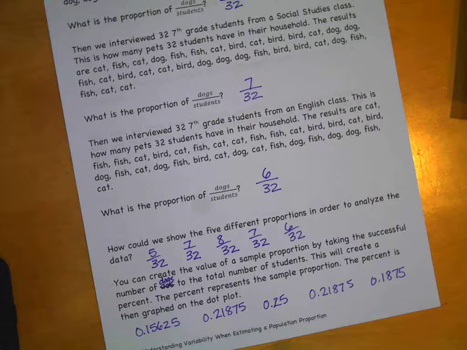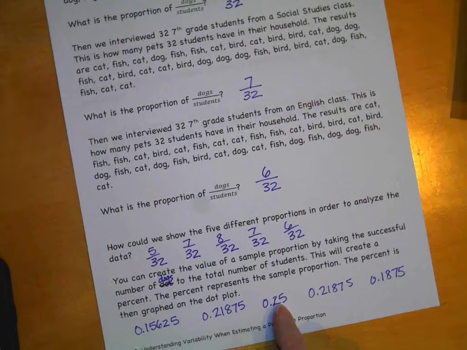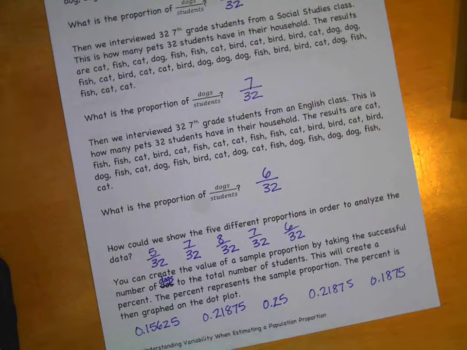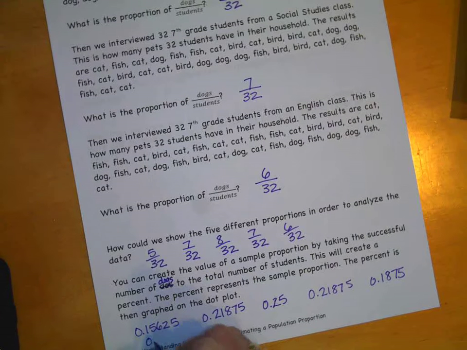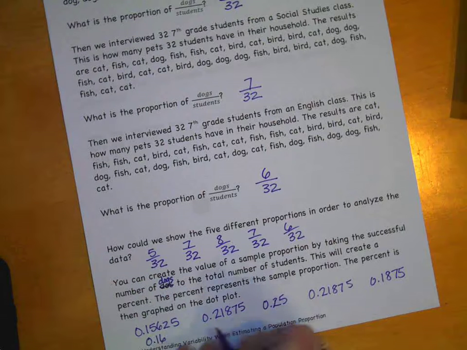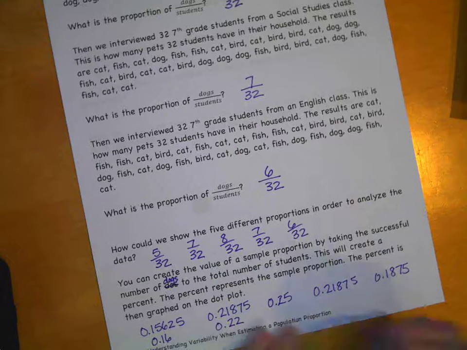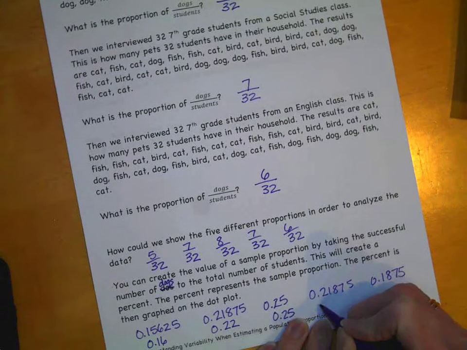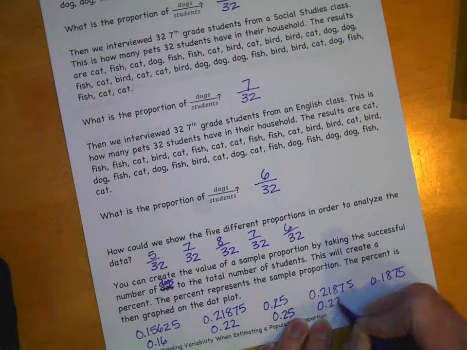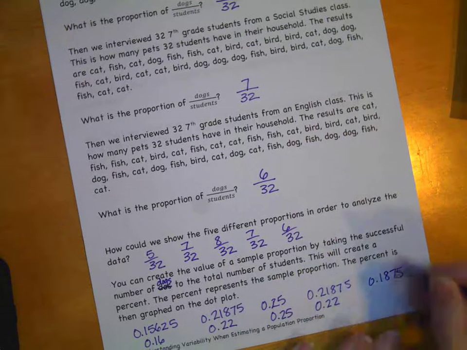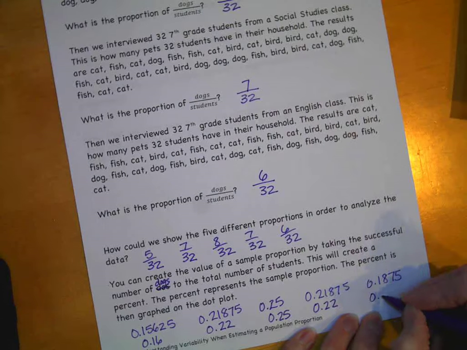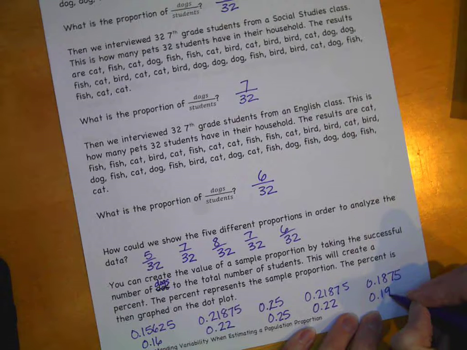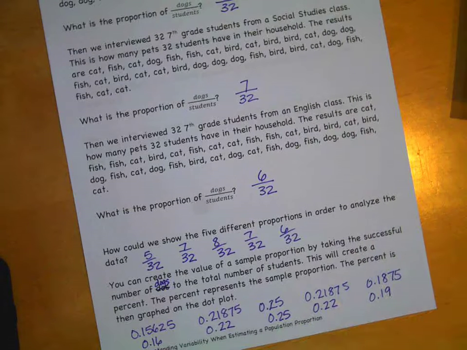I'm looking at what would be the most simple way to look at this, and let's say that we round everything to the nearest hundredth. So this one rounded to the nearest hundredth would be 0.16. This one would be 0.22. This one already is to the nearest hundredth. This one would be 0.22 again, because they're exactly the same, sorry. And then this one would be 0.19.